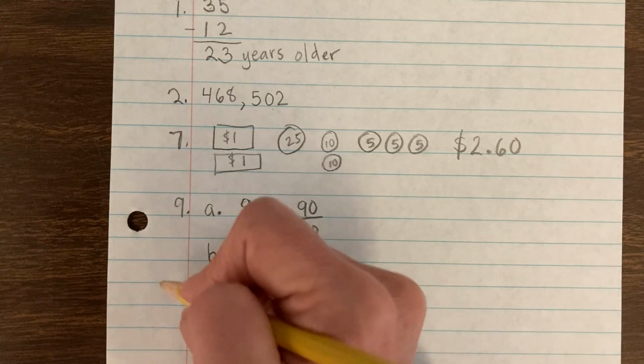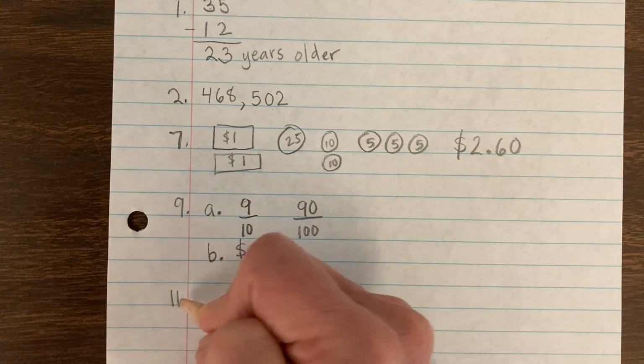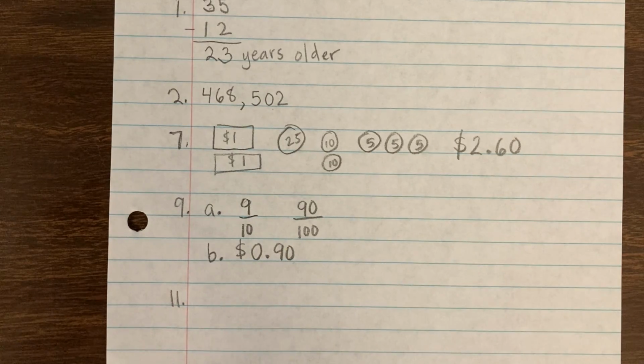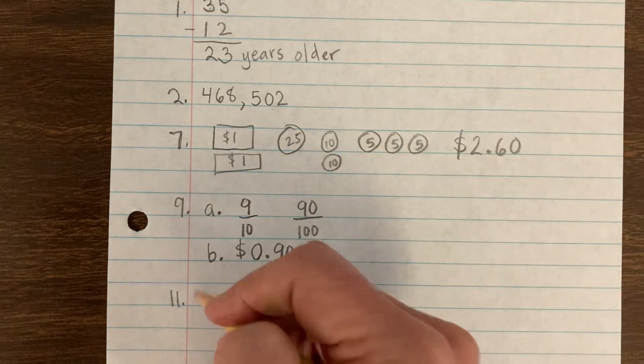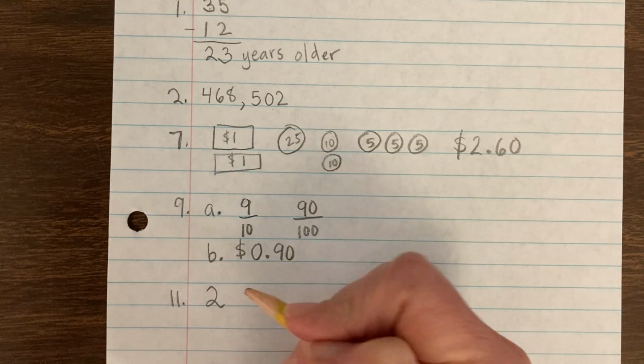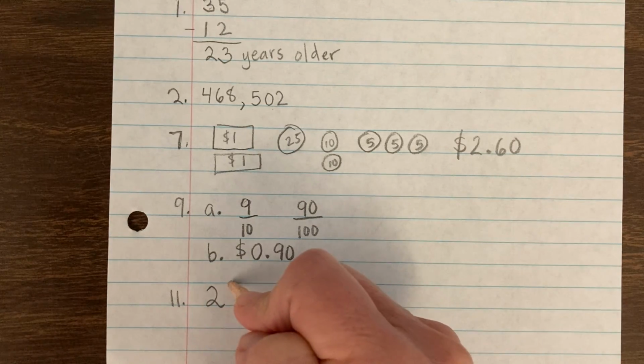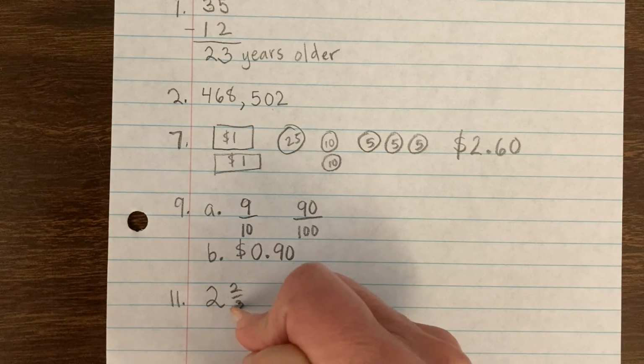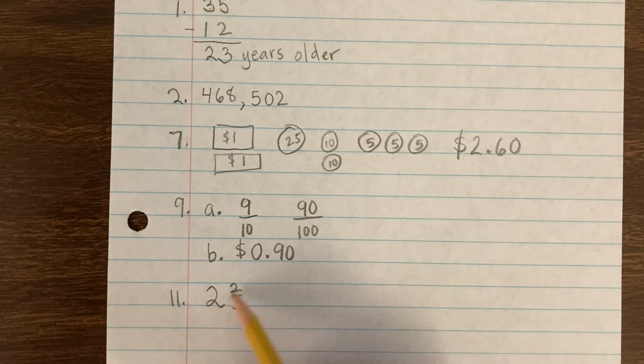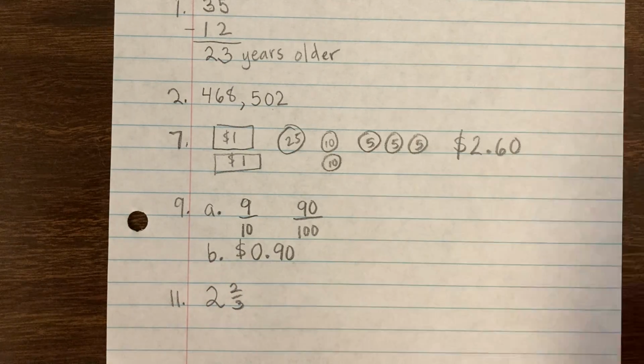So number 11, you need to look at the picture in your book, how many of these circles are shaded. So we see 3 circles. 2 are all the way shaded in, so we know that is our whole number. And then in the third circle, it's divided into 3 parts, and 2 out of 3 of those parts are shaded in, so that's 2/3. So our mixed number is 2 2/3.